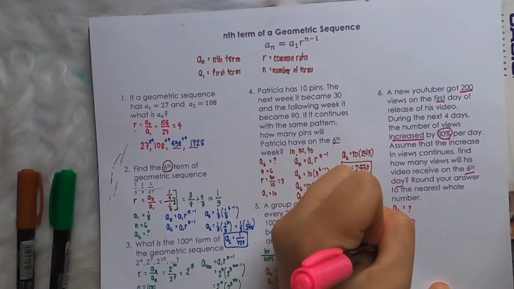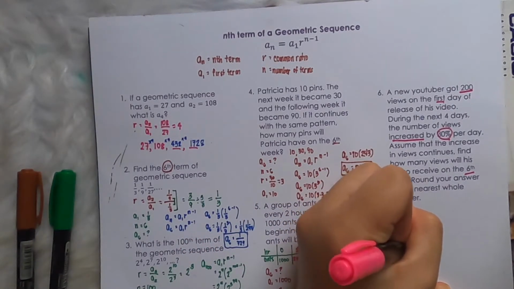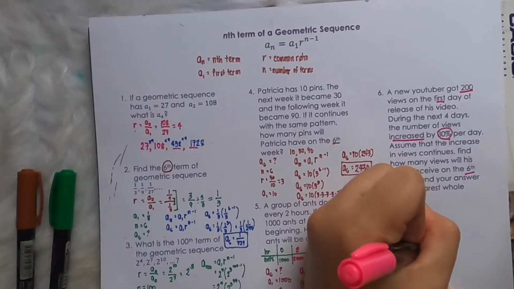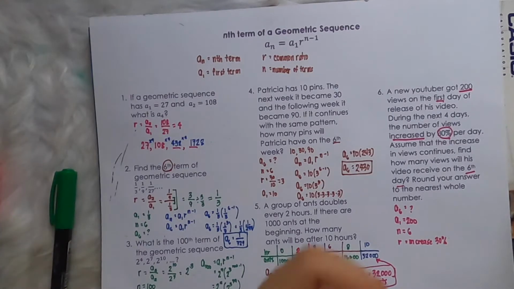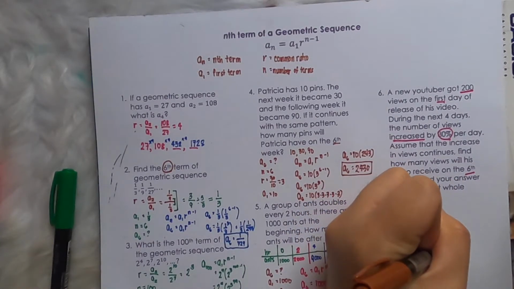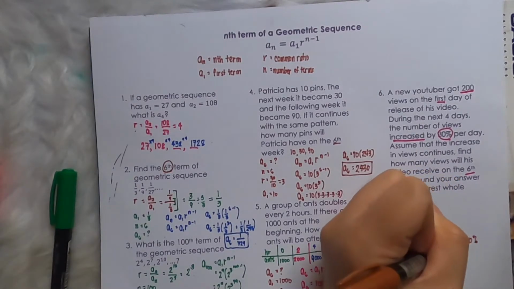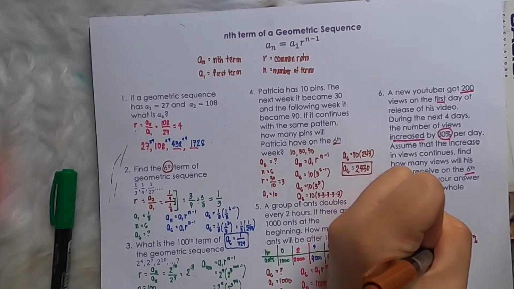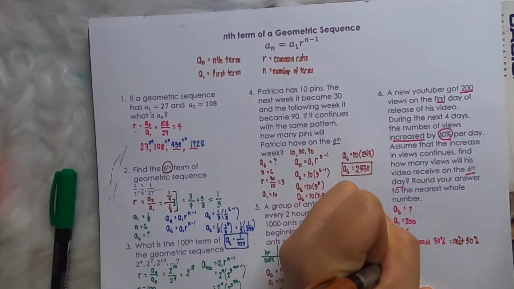And for our common ratio, it tells us that the number of views increased by 30%. So pag sinabi po nating increase, we are representing it as plus 30%. Saan tayo magpa-plus? So yung 100% natin before, magdadagdag ka ng 30%. So instead of using the percentage, we can now rewrite it in decimals.